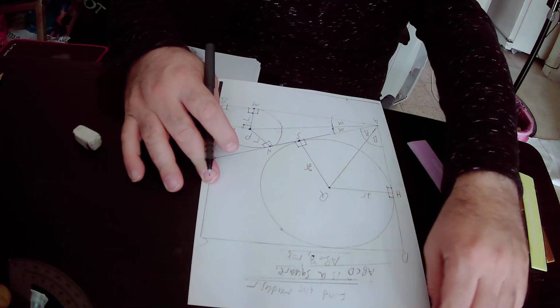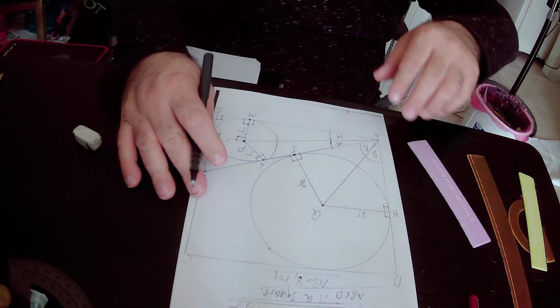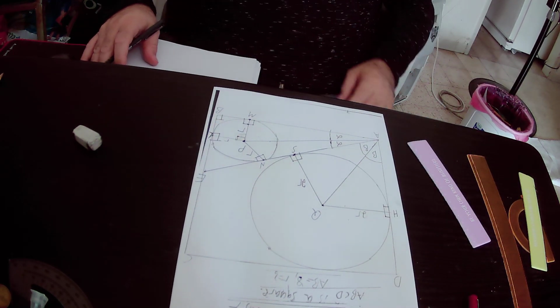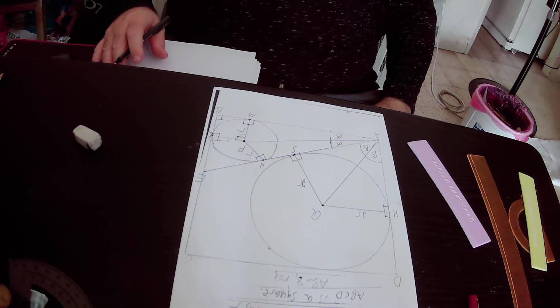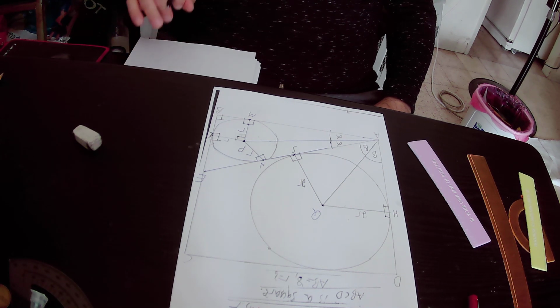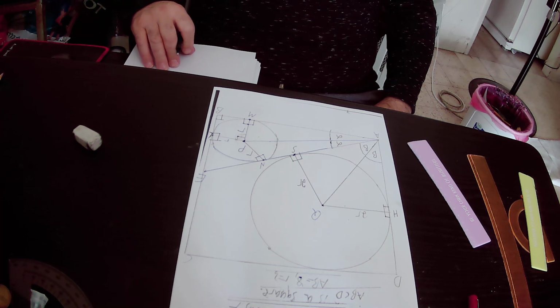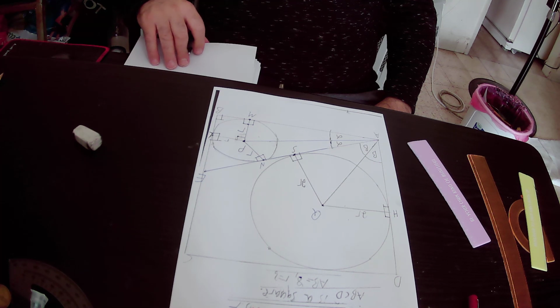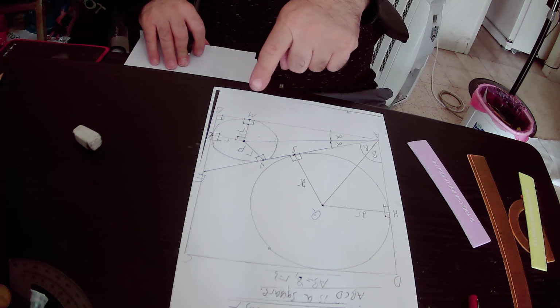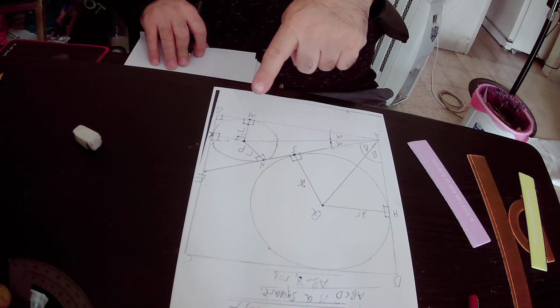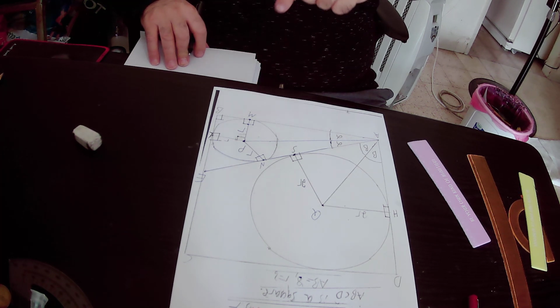And we also have the rule that any quadrilateral that has four right angles must be at least a rectangle. As you can see from this drawing, quadrilateral PLMB has four right angles.